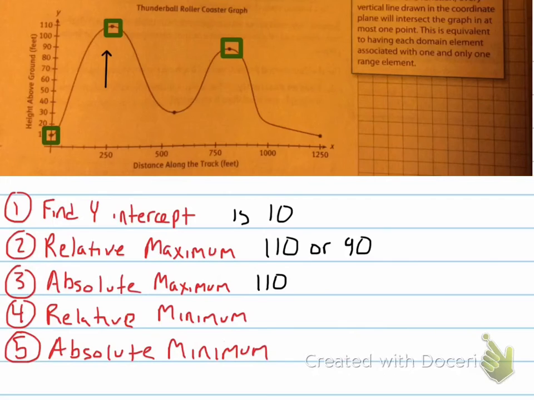The relative minimum, on the other hand, is right here. It can't be the endpoints. So that means the relative minimum cannot be this point, and it cannot be this point. So it has to be here, which is 30.